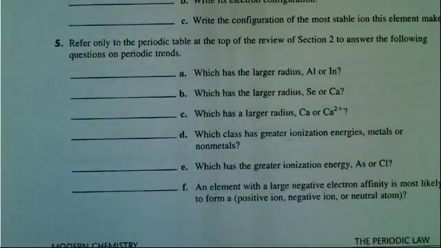Alrighty, we are now looking at number 5, which has the larger radius. Okay, we're looking at Al, which is aluminum, or In, indium. You definitely want to find those on the periodic table because these are just comparative statements, comparing these two atoms, which one is larger. And so you want to find, hey, are these two things in the same period or are they in the same group? That way you know which trend to consider.